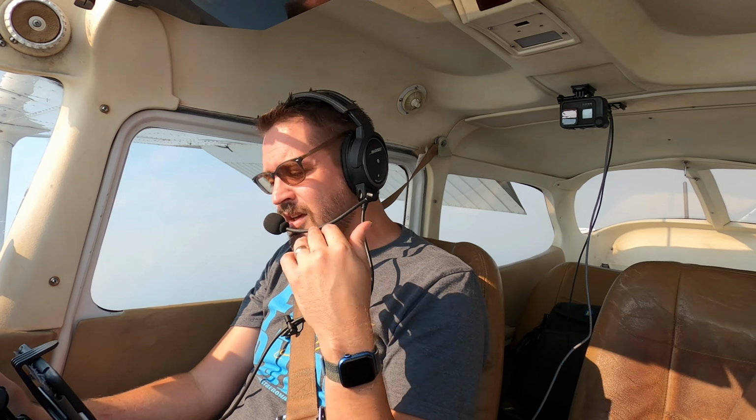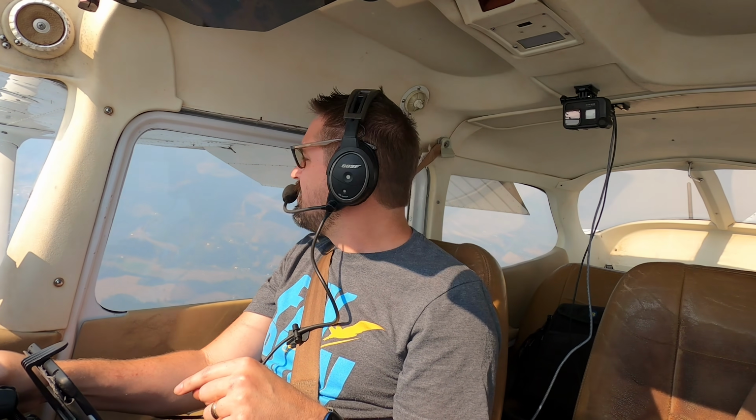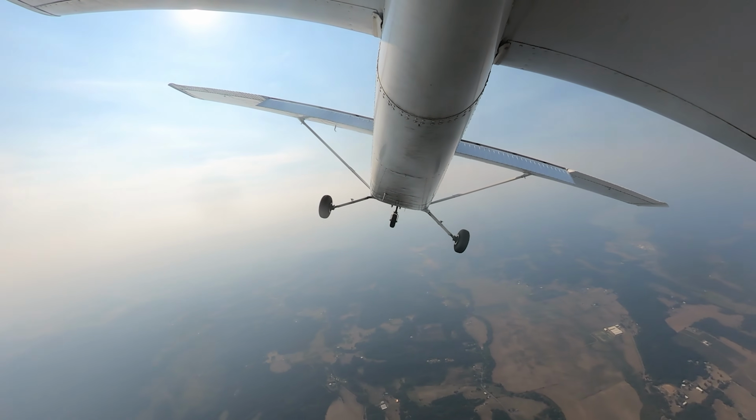The other thing to really emphasize to your student is that, you know, these trainers are very docile, they're very forgiving. Just because you might be able to get away with it in this Cessna 172 doesn't mean a year from now when that same student has got their certificate, they bought themselves a Bonanza, that they're going to be able to get away with it so easily.